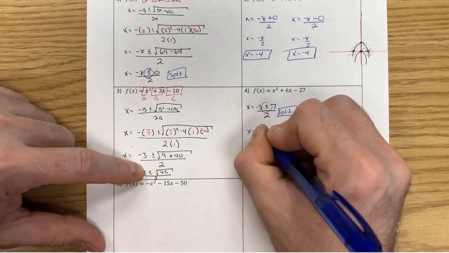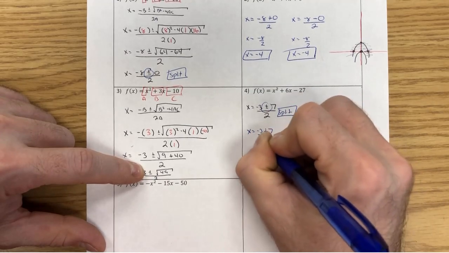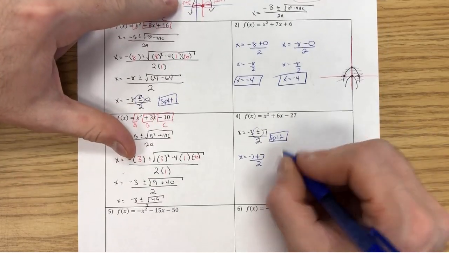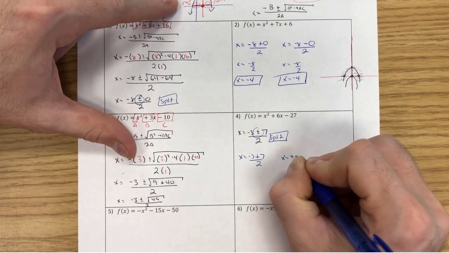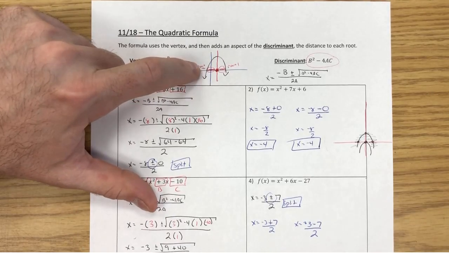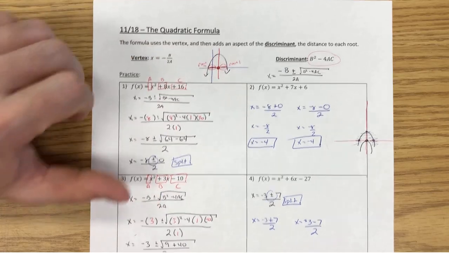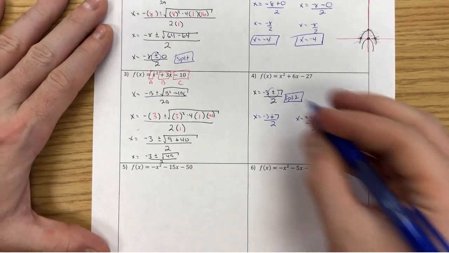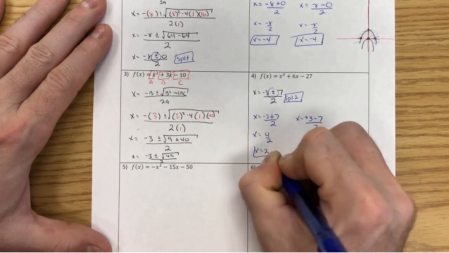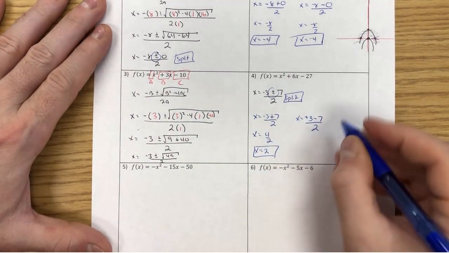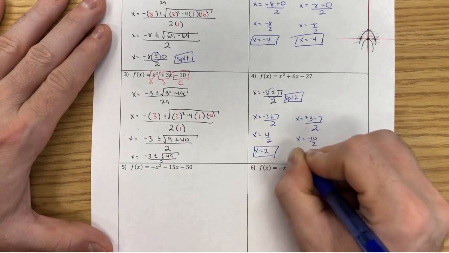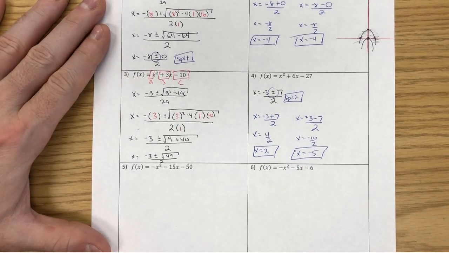So x equals negative 3 plus 7 all over 2. I'm getting that root. And I'm going to get x equals negative 3 minus 7 all over 2. So then I'm going to add the distance and subtract the distance and get my 2 roots. That's 4 over 2. There's my first root. Over here I got negative 10 over 2, which is negative 5. Perfect. There we go.